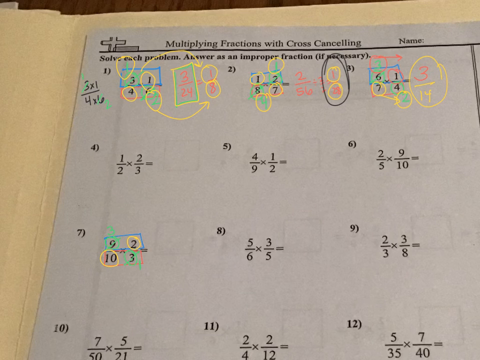They are both divisible by 2. So 2 divided by 2 is 1. 10 divided by 2 is 5. Now my problem is in simplest form, I should say. So straight across the numerator is 3. Straight across the denominator is 5. Otherwise, I would have gotten an answer of 18 over 30, and I may have had to do 2 steps to get my answer in simplest form.